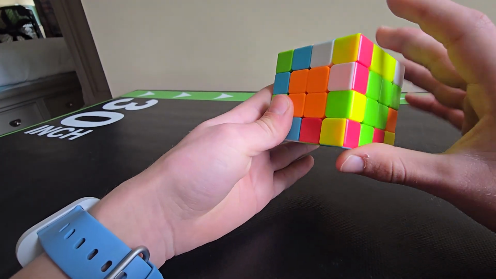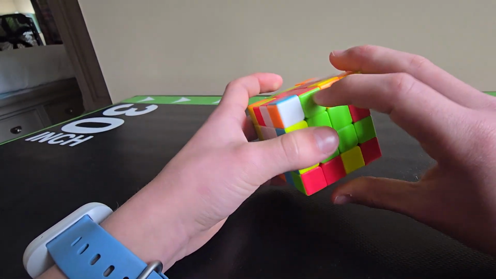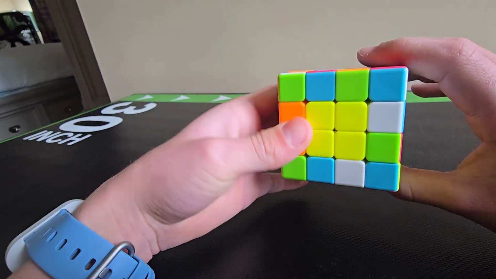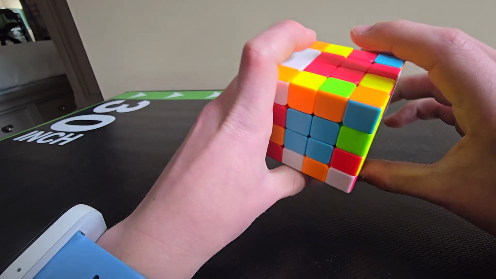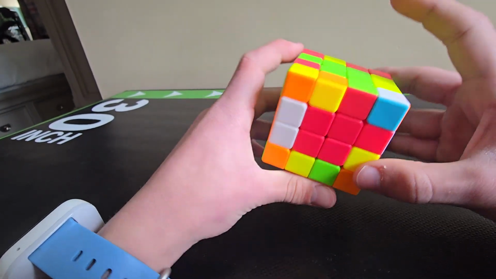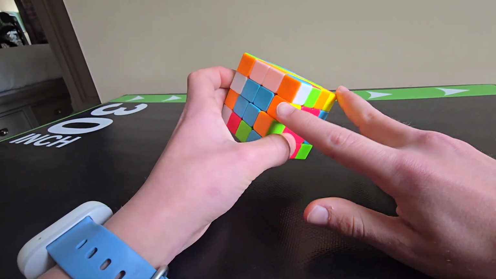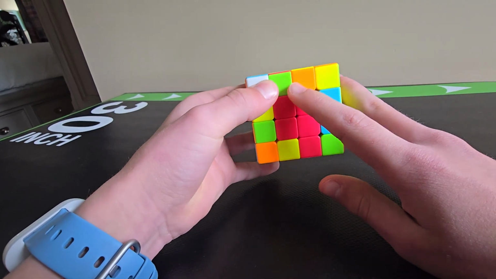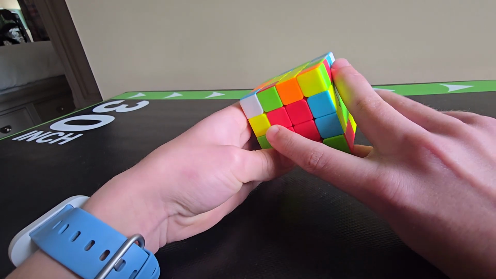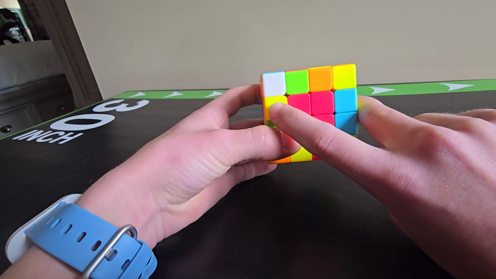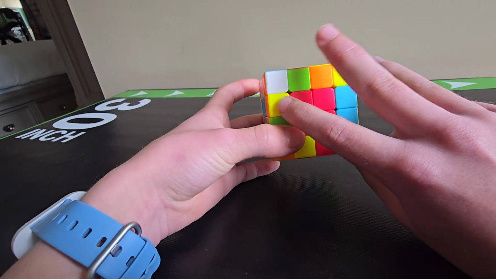So choose two edges you want to pair. The edge pieces are those in between the corners. We call them edge pieces because they kind of look like an edge. So let's say we had a yellow and orange edge right here and here. So look where they are between where they cross.